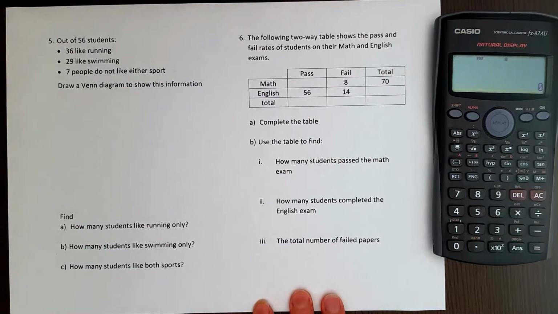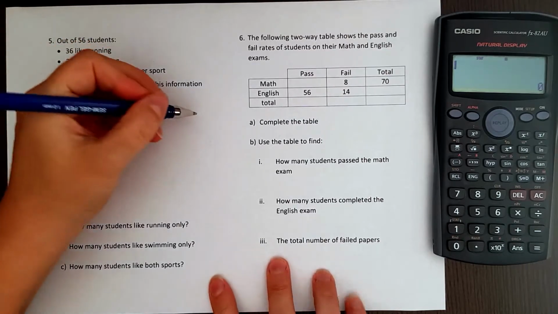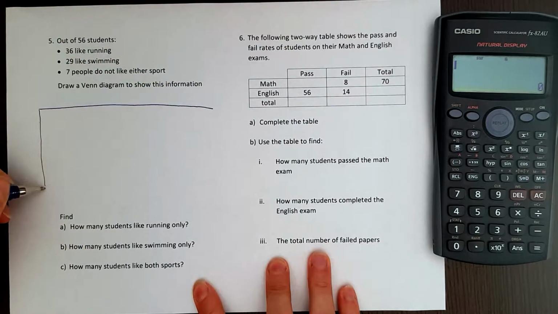Question 5. Out of 56 students, 36 like running, 29 like swimming, and 7 people do not like either sport. Draw a Venn diagram to show this information. So there is 2 sports that we're told about here, running and swimming.